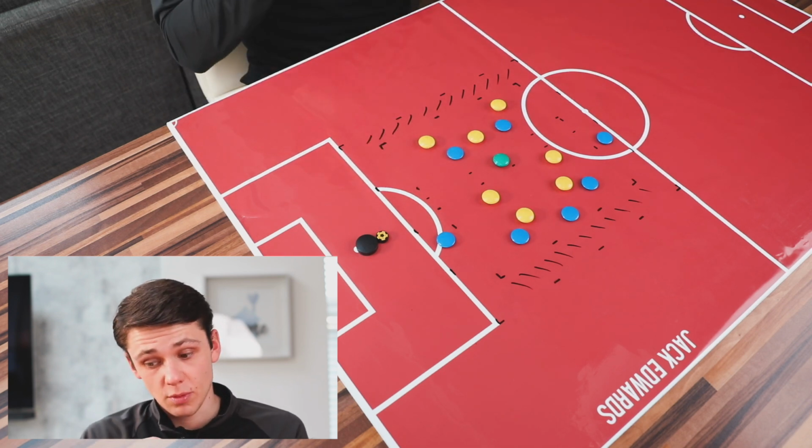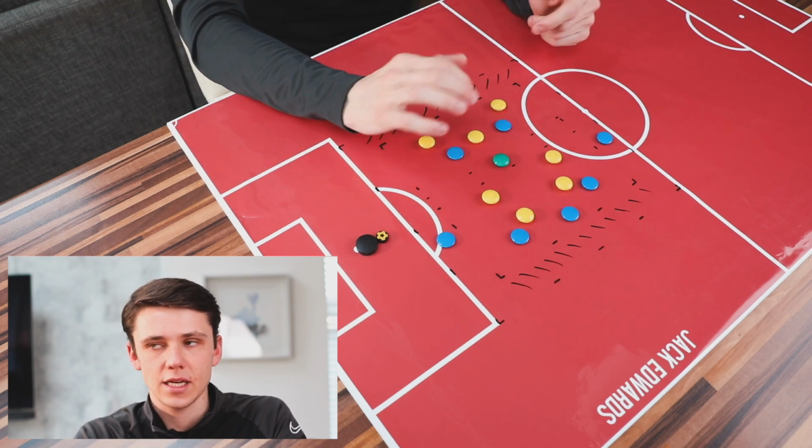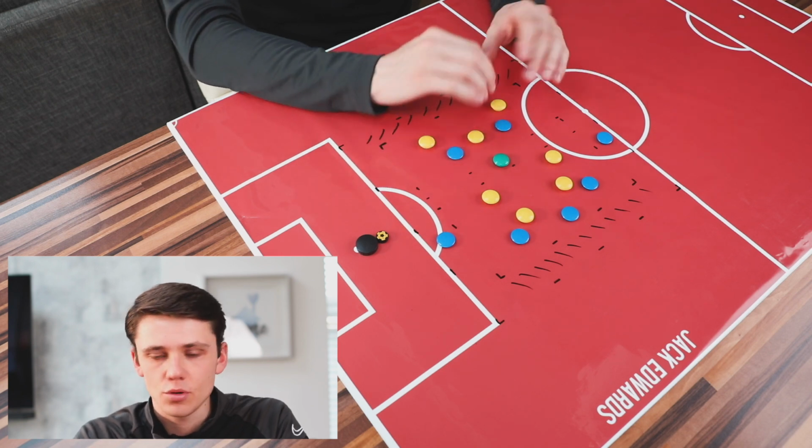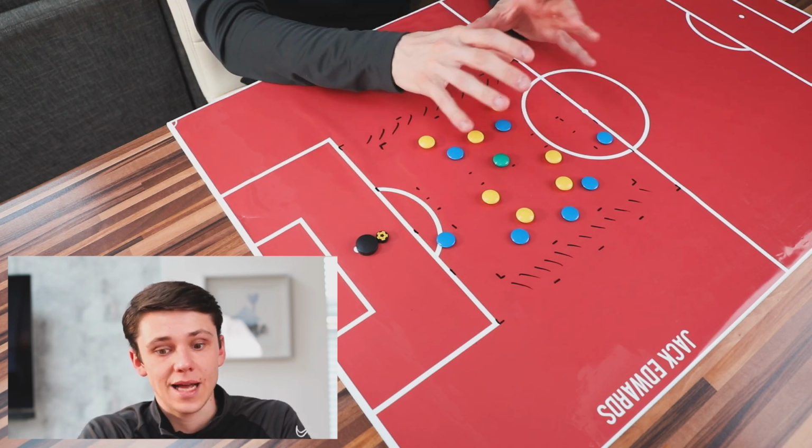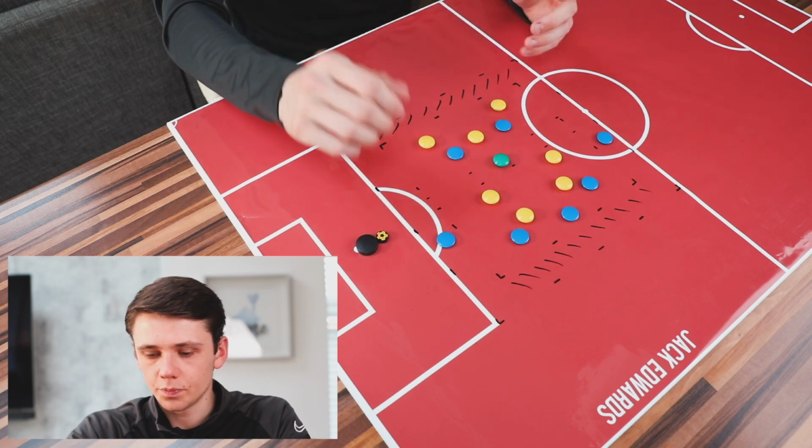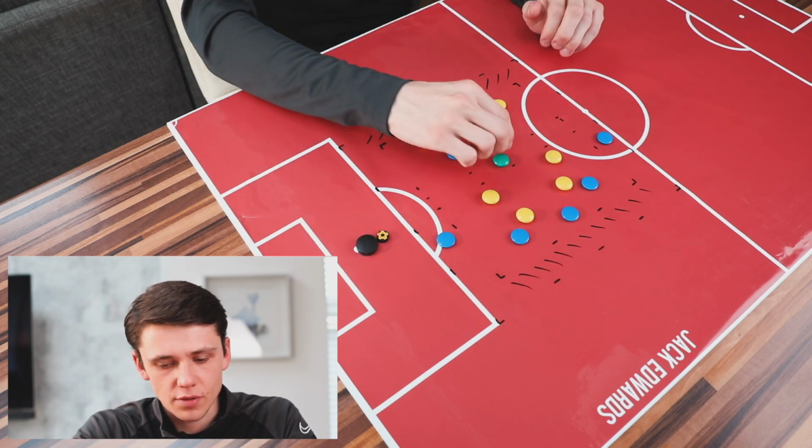But again, you can increase or decrease depending on numbers, depending on the age group as well. So you might want to start with it like this, and then you get into the session, you think, it's a little bit too big or a little bit too small. Just get in and adapt it. That's the main thing to do as a coach. So 7v7 plus a floater who's the green.